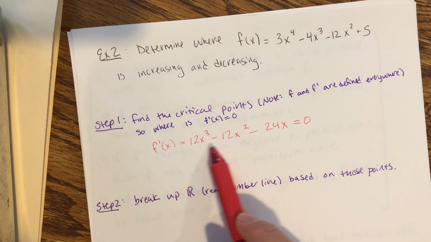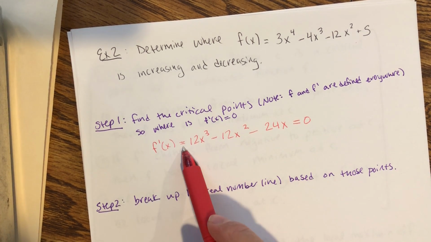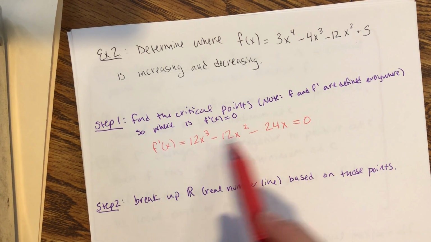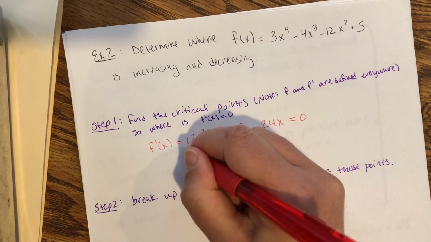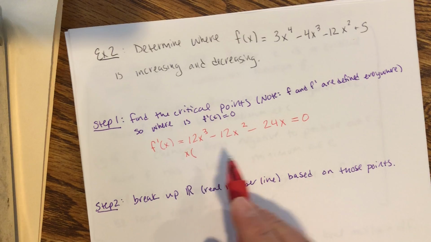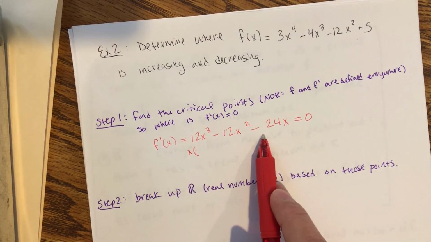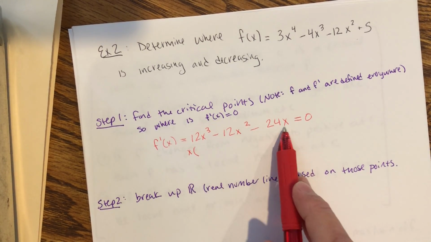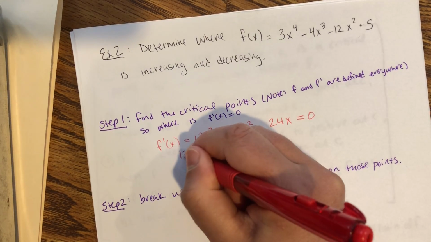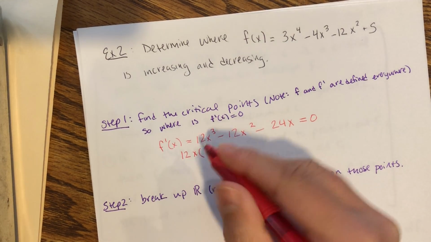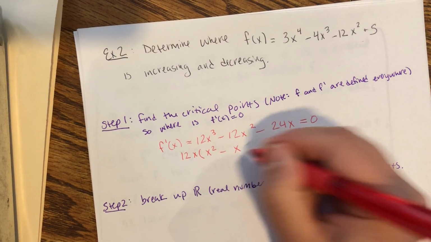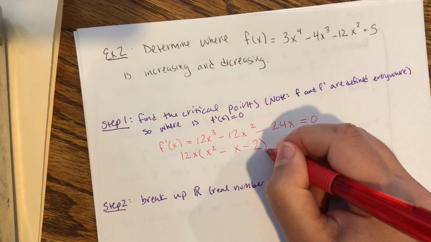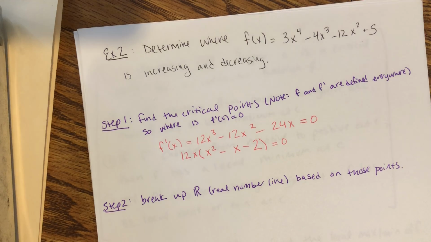Now how do you solve a cubic function that's set equal to 0? Luckily for us, there's no constant term. There's x's in every one of these terms, so we can factor out an x first. And it might actually be helpful not just to factor out an x, but to factor out a 12x, since that's our common factor. So I'm going to factor out a 12x, and I'll be left with x squared minus x minus 2 is equal to 0.